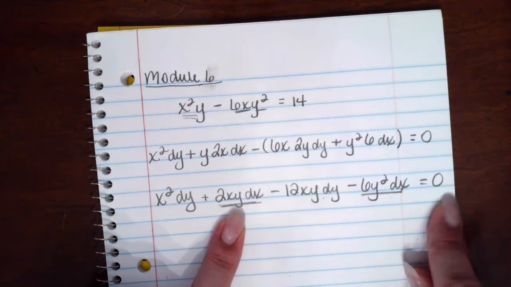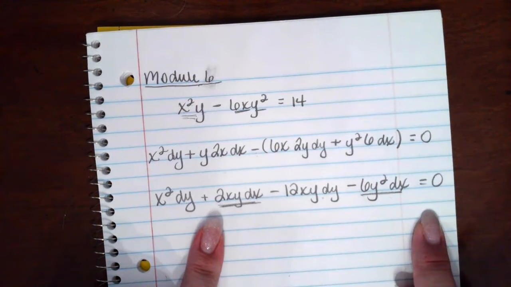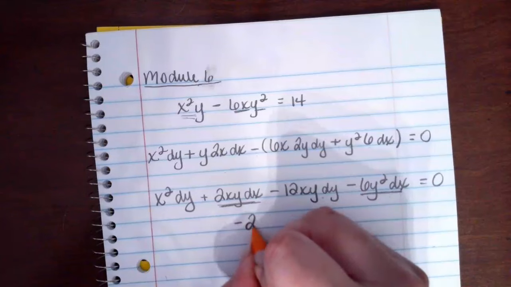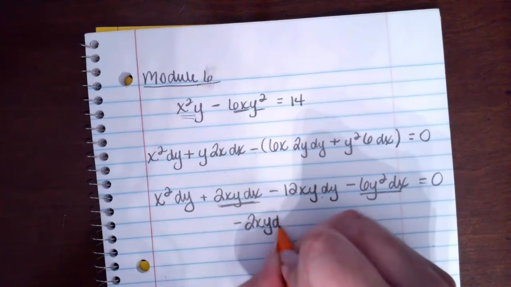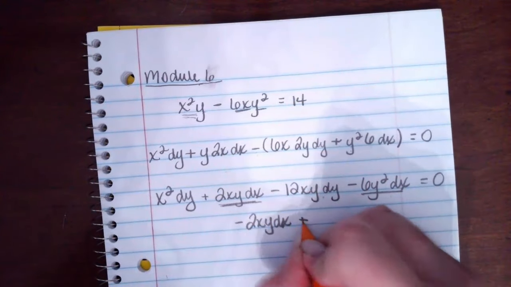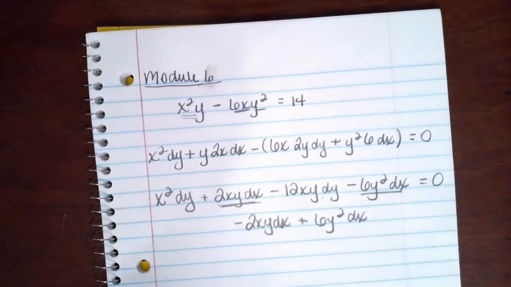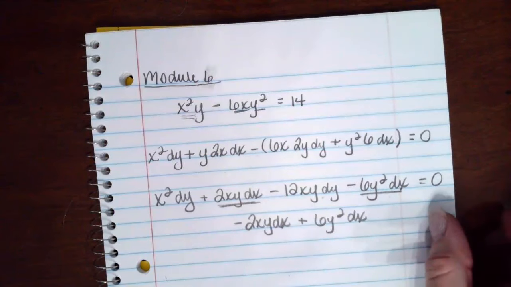I'm not going to have room to write it over here, so I'm just going to write what I'm doing underneath. And you have to understand that I'm doing it to both sides. Okay, so I have a negative 2xy dx. And then a positive 6y squared dx. So that's going over to here as well. I just don't have room to write it that way.